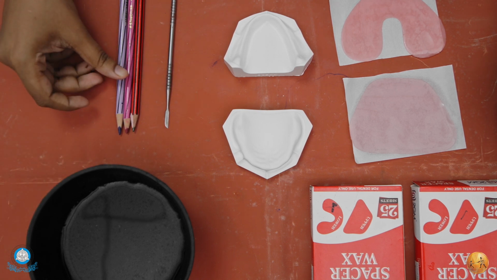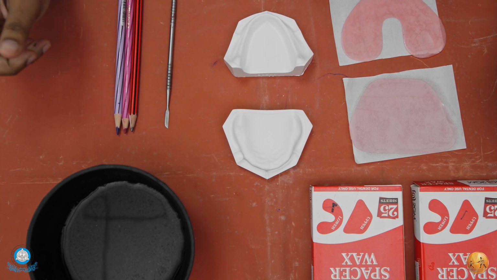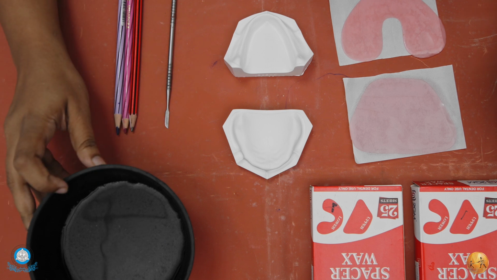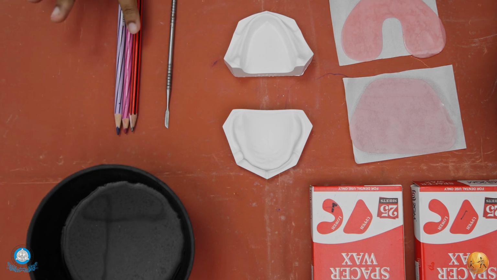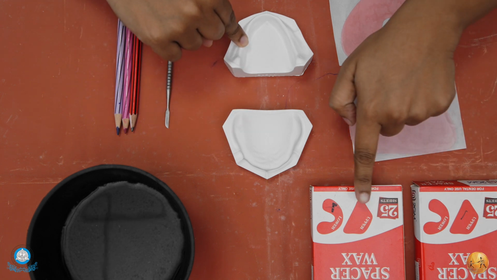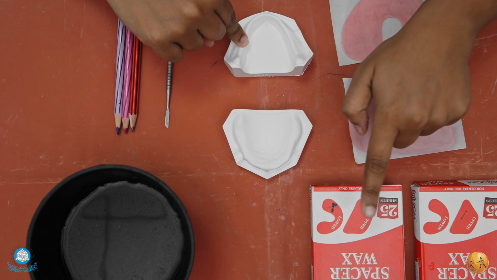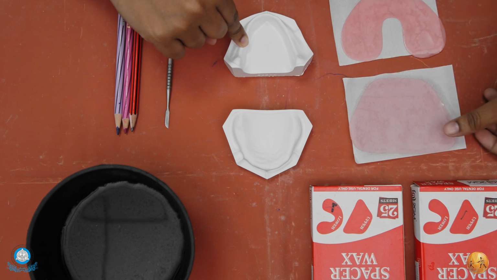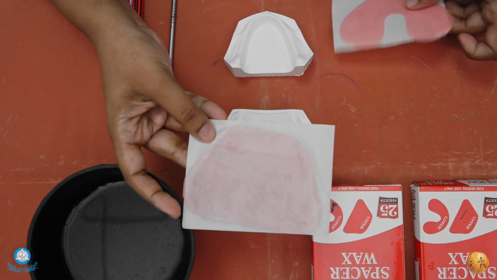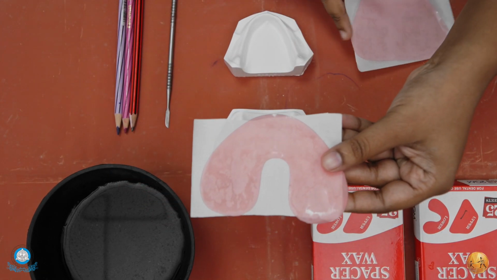Today we'll be elaborating on the spacer designing. Let me show you the armamentarium first. This is the black rigid bowl containing the hot water, the eosin, hematoxylin and red pencil, carver, maxillary and mandibular cast. These are the spacer boxes, how the spacer box will look like for maxillary and mandibular spacers, and this is the actual spacer for maxilla and for the mandible.